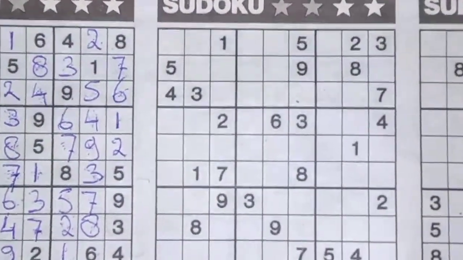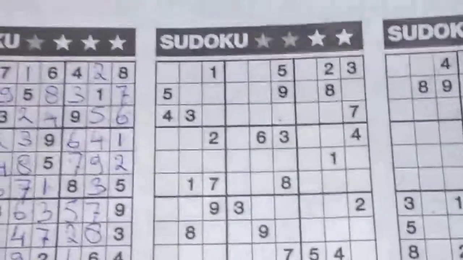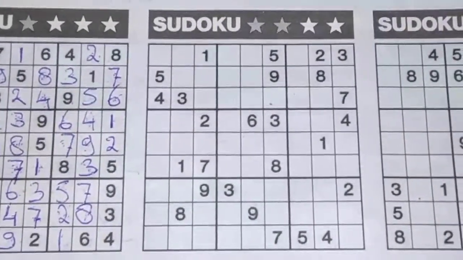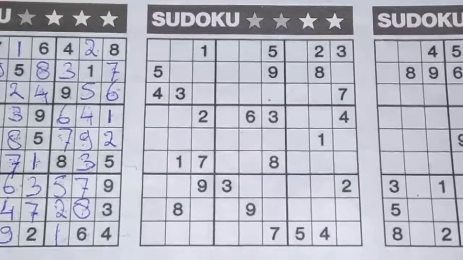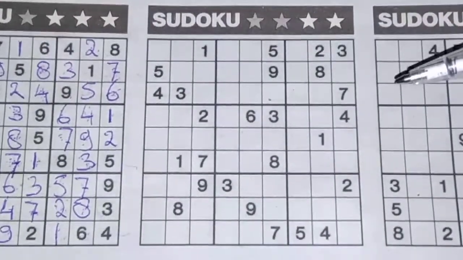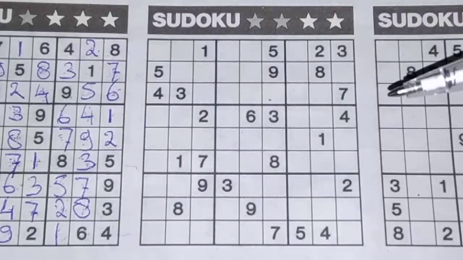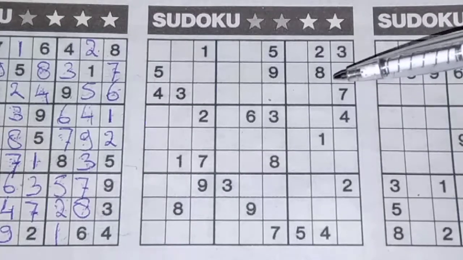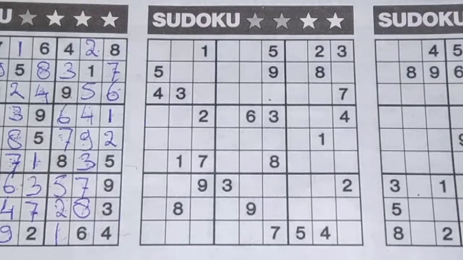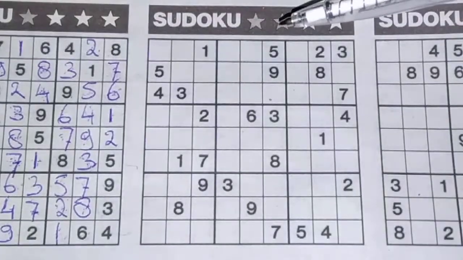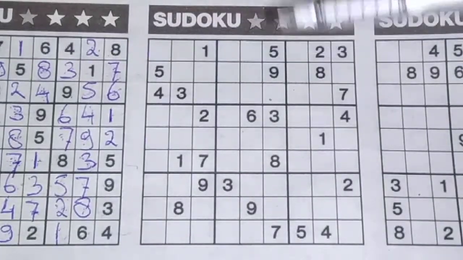Second Sudoku is a two stars Sudoku. And before I start, I want to count the printed numbers in this Sudoku. Probably in this Sudoku there are 26, but let's check if it's 26.